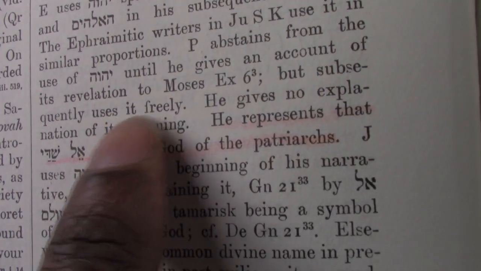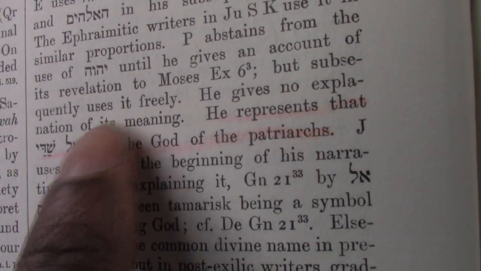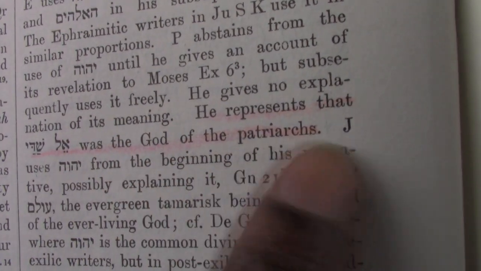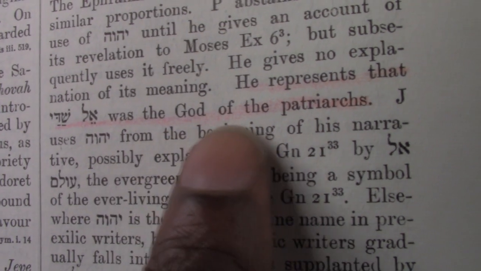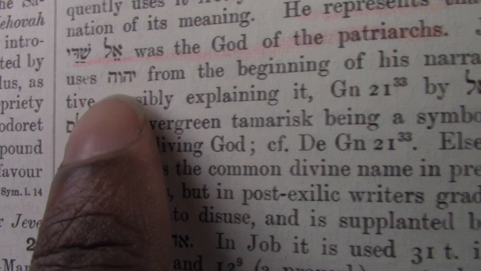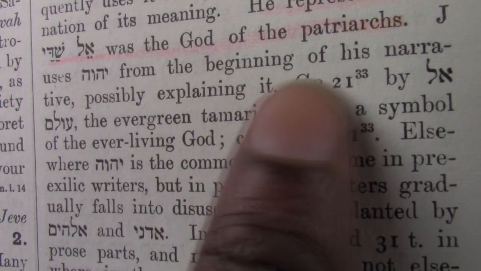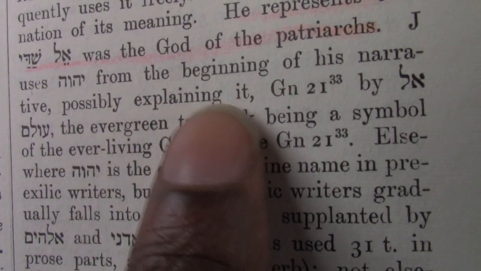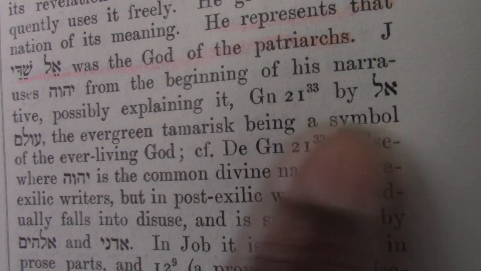But subsequently uses it freely. He gives no explanation of its meaning. He represents that El Shaddai was the God of the patriarchs. And then it says, uses Yahweh from the beginning of his narrative, possibly explaining it, Genesis 21:33, and etc. Lots and lots of information about that.